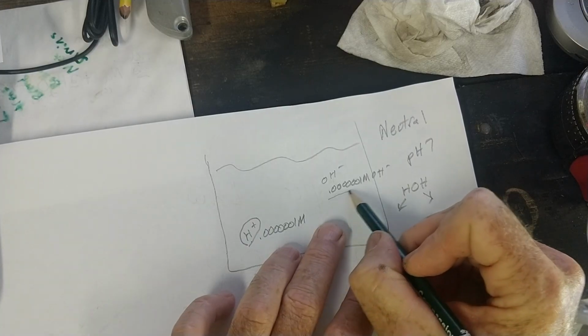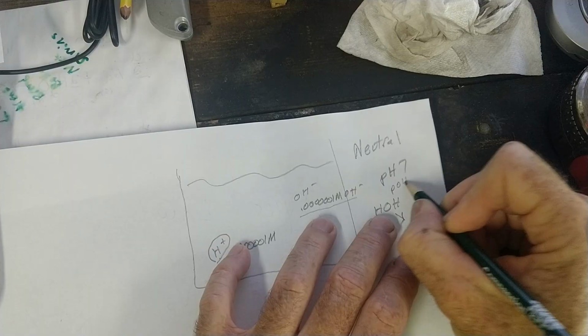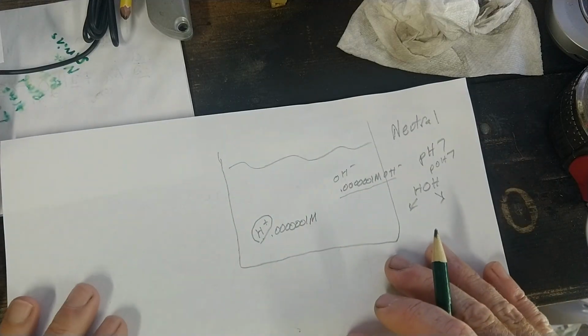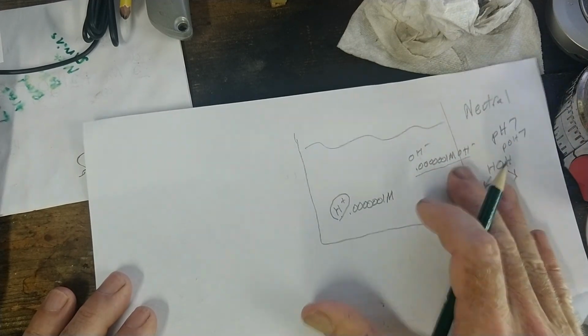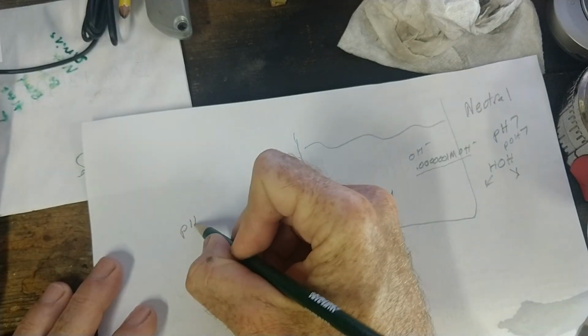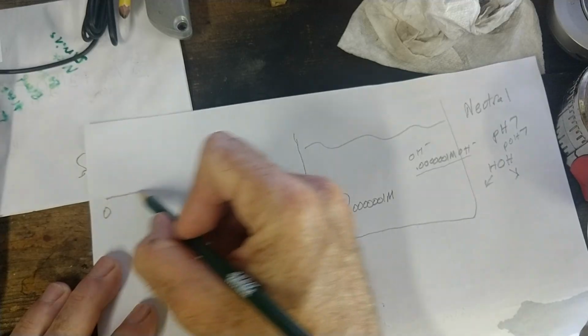Well, there's also a P for OH. You've probably never heard of that, but the pOH is also going to be 7. What do those two numbers add up to? 14, that's right. Where do you know this number 14? Where have you seen it in middle school science? That's right. The pH scale goes from 0 to 14.